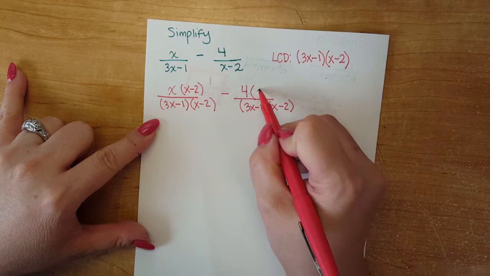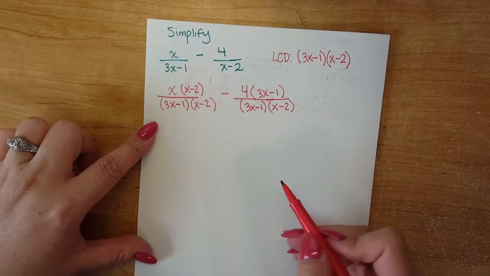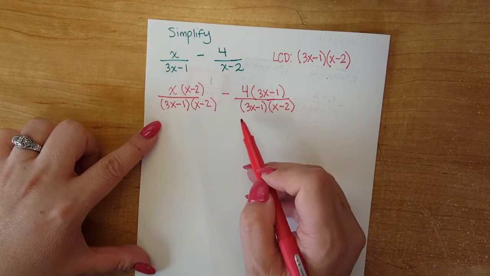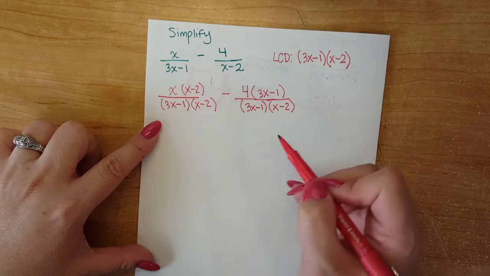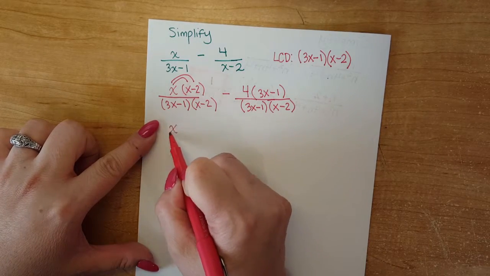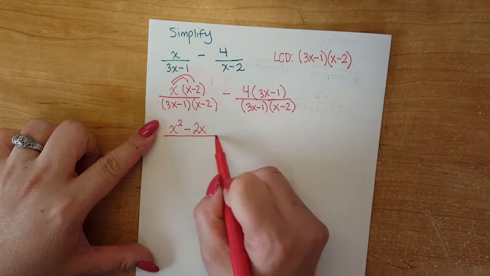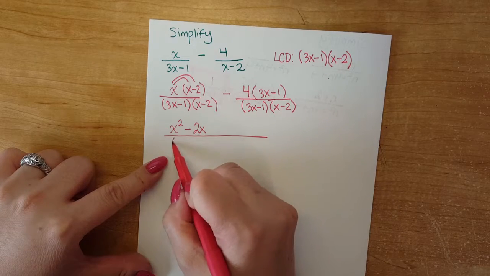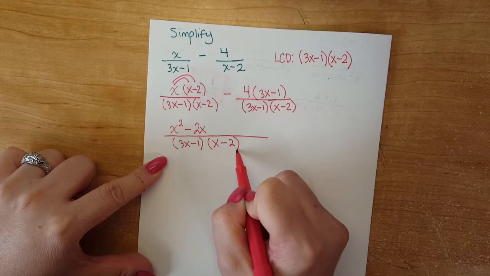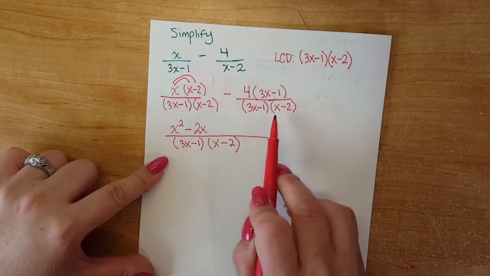Well, we need to multiply the top with 3x minus 1 as well. In this particular case, we're going to distribute the numerators. Leave your denominators as is in case you need to factor everything out and cancel at the end. So we're going to go ahead and distribute the x. And we're going to end up with x squared minus 2x. We're going to end up with one big fraction all over 3x minus 1 and x minus 2. The reason we could combine it into one big fraction is because now we have the same denominators.